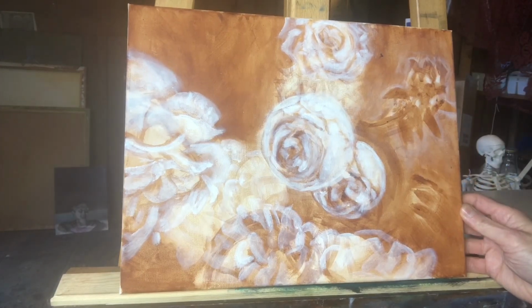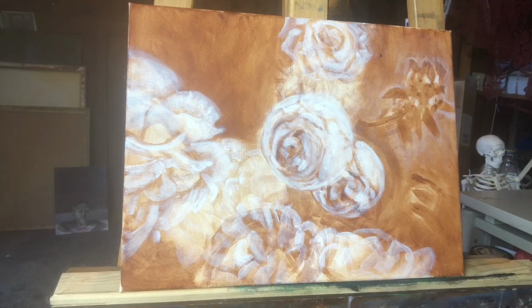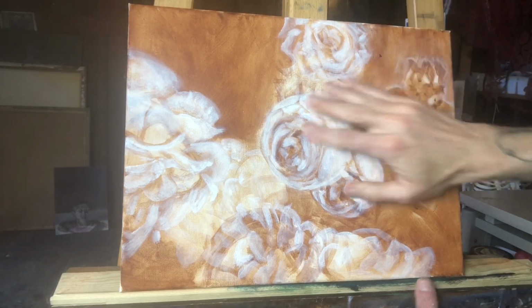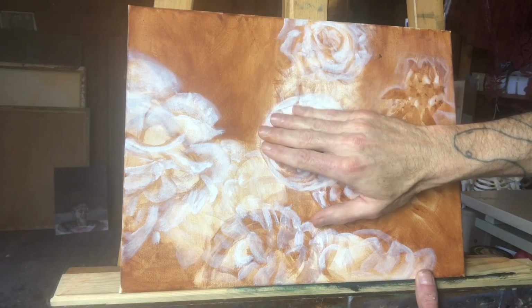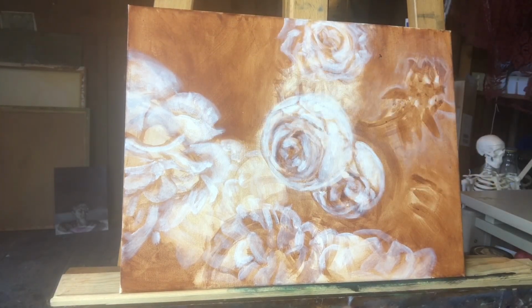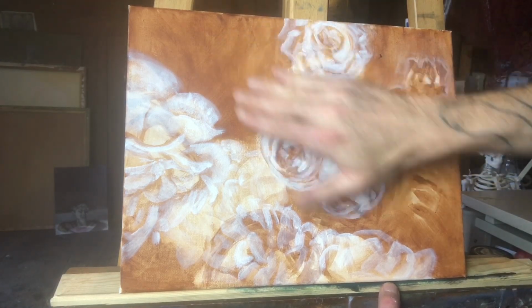And so, like I said with this one, with the one that's up on the easel now, we're going for a lighter background. The other 3 are so dark in the background, I wanted to do one that's actually lighter than the Imprimatura.